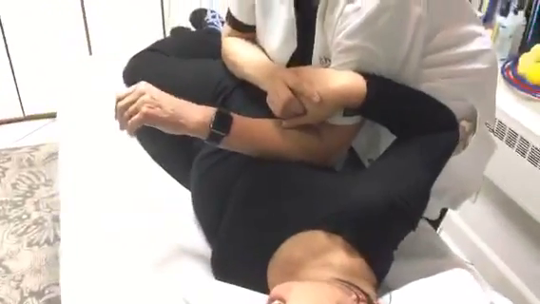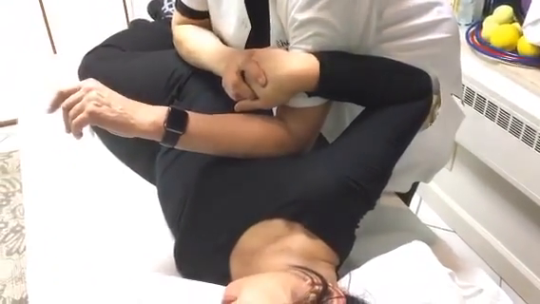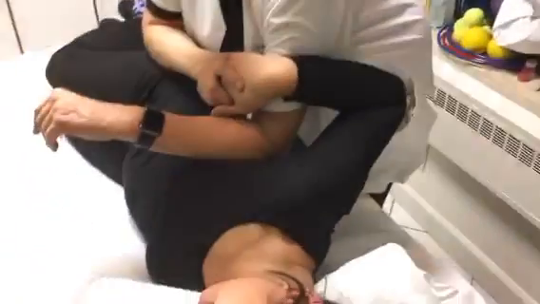So, do you think you like this side treated or the other side? I think I'd like the other side. I think so too. You wanted the other side treated. Okay, we'll treat the other side. Although I could feel this too. I think the other side's bothering her more, right? Yeah. Okay, all right.